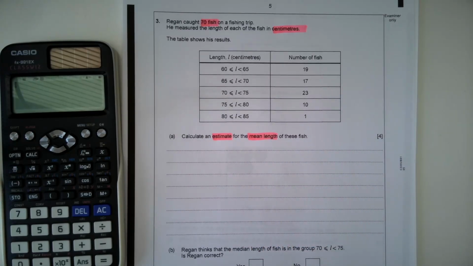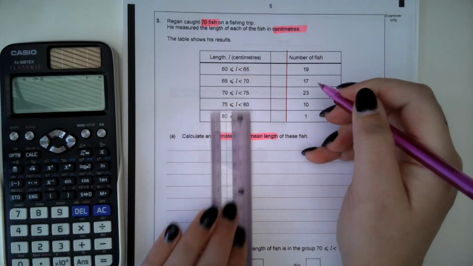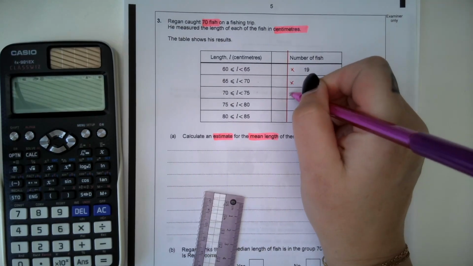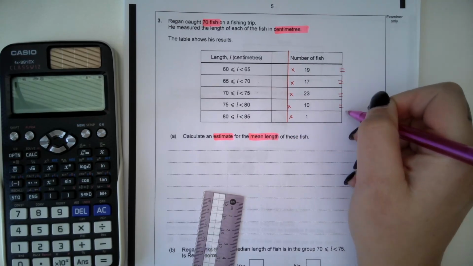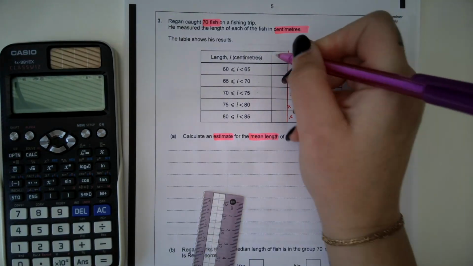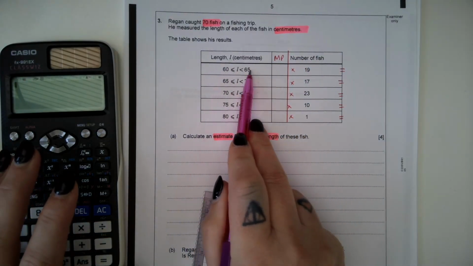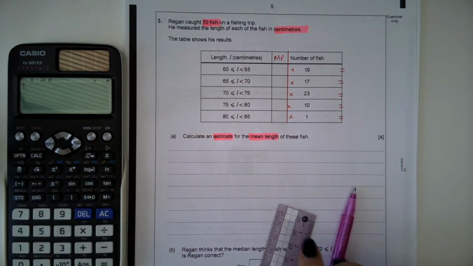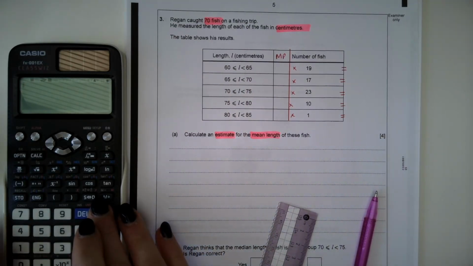So when we're dealing with mean from a frequency table, we need to add in a few columns because we need to work with our midpoint, and then we will multiply our midpoint by our frequencies to get new totals that we work with for the mean. So this is our midpoint column. The midpoint is halfway between the lowest and highest value within this particular class.